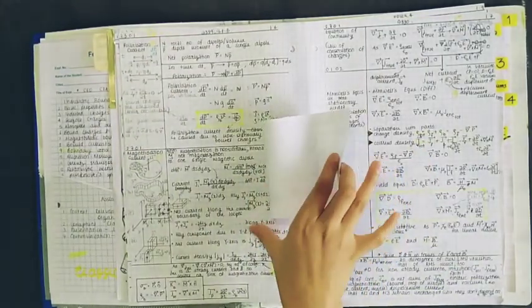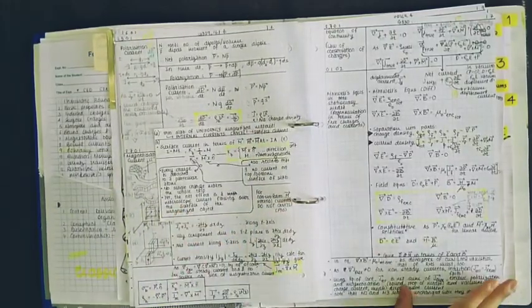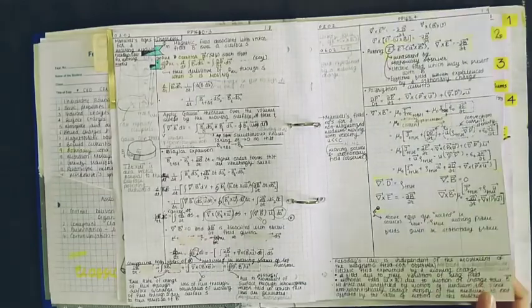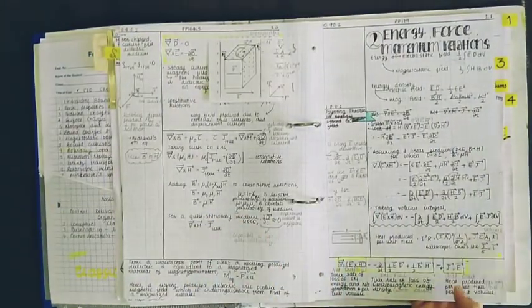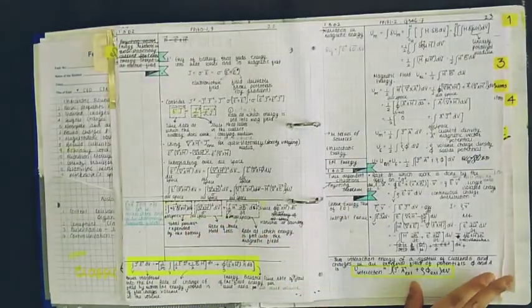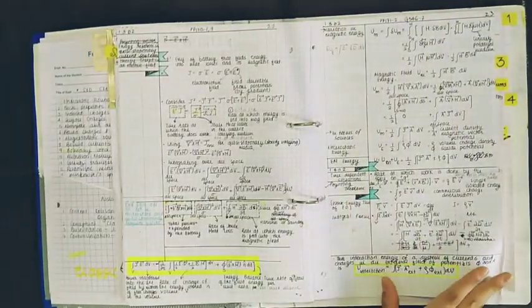This was again a part where I wanted to add to the derivation, so I put in extra information and pasted it on top of this. And this goes energy, force, momentum relations. This is where we entered the second chapter. The Poynting theorem is here.